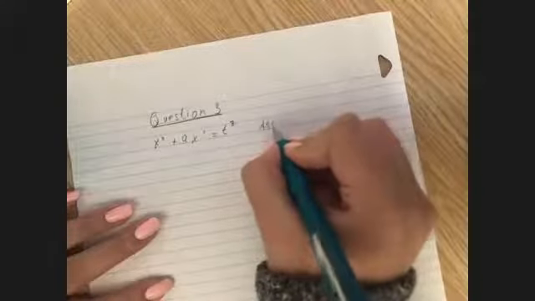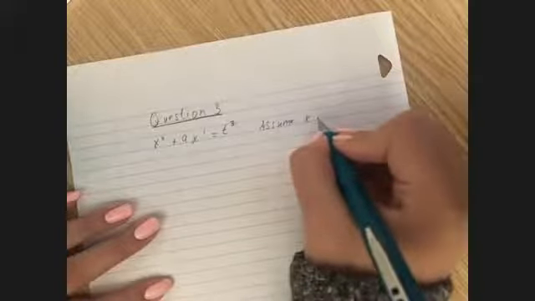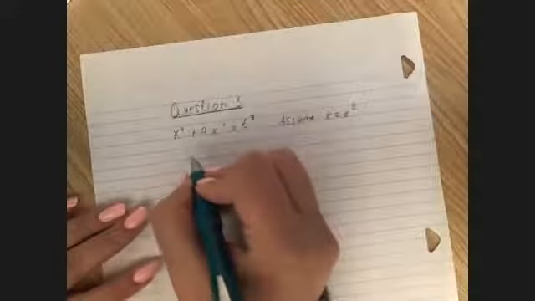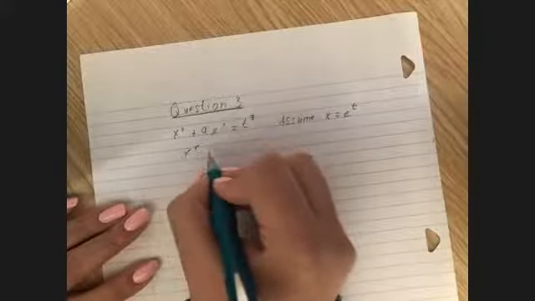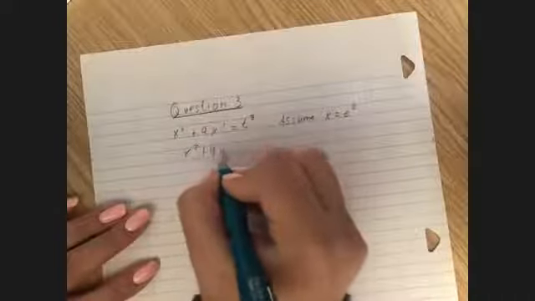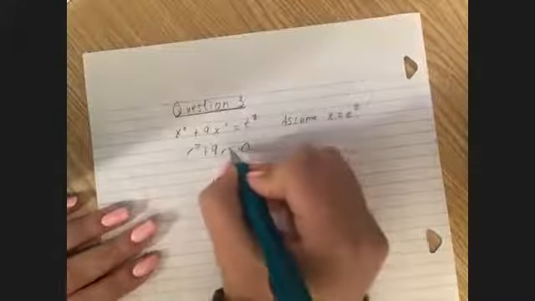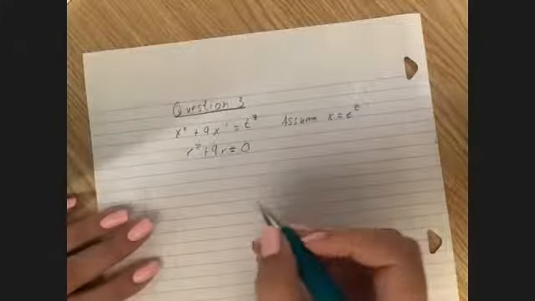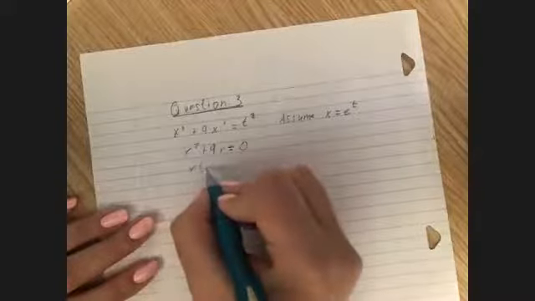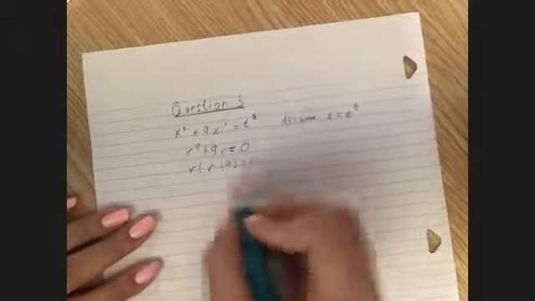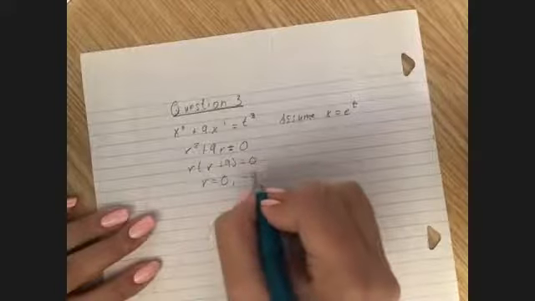So for this one, because there's no t's on this side, we are assuming that x equals e to the t, because then that makes it possible for us to just plug in r for all of the x primes. So it becomes r squared plus 9r equals 0. And then we're just going to solve for r. So then r equals 0 and -9.